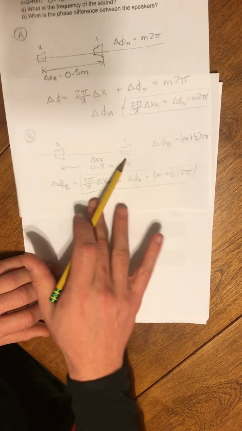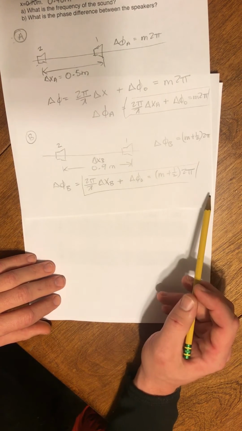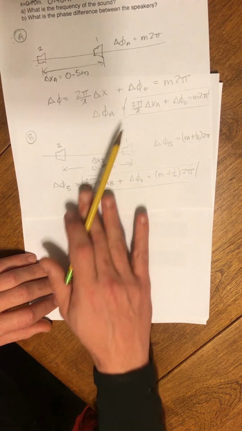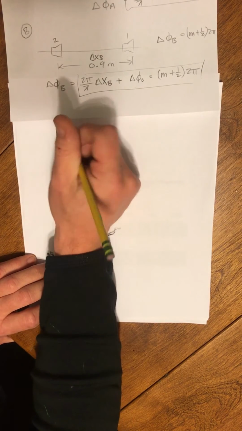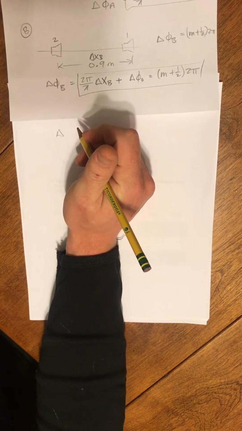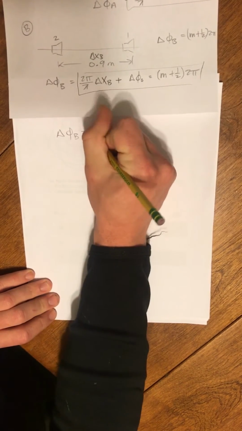And I'm going to get at that by subtracting these two equations. That's going to go ahead and cancel out our m's, and it's also going to cancel out our initial phase constant phi 0. So let's go ahead and take equation B minus equation A.